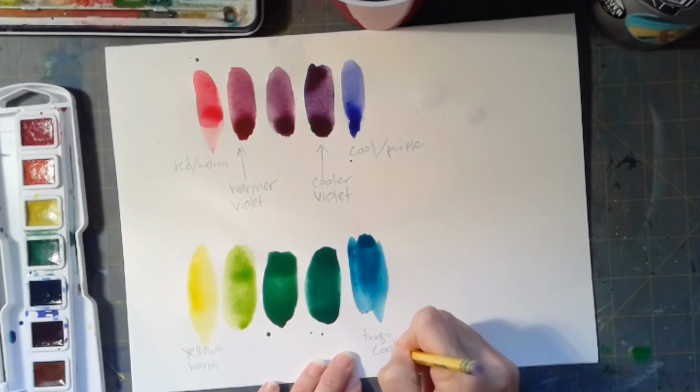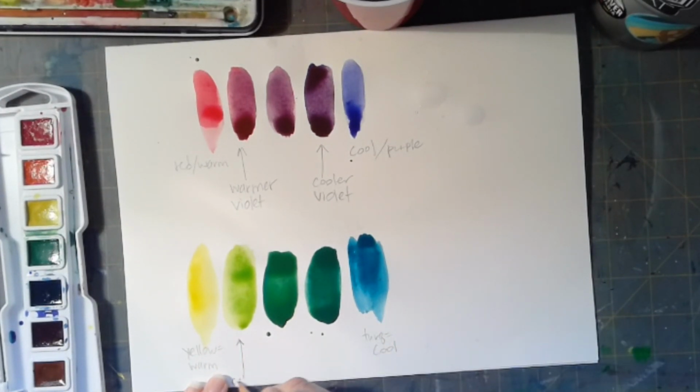So yellow being the warmest and the turquoise being the coolest, there are varying degrees of kind of cool greens that you can make. Or warm greens, like a lime green would be a warm green.